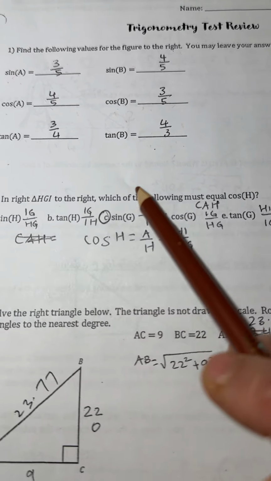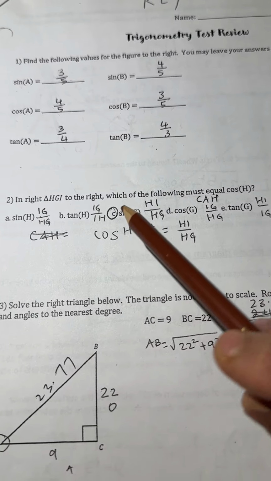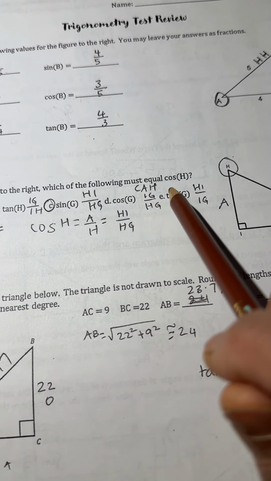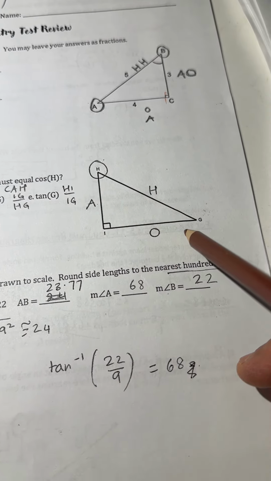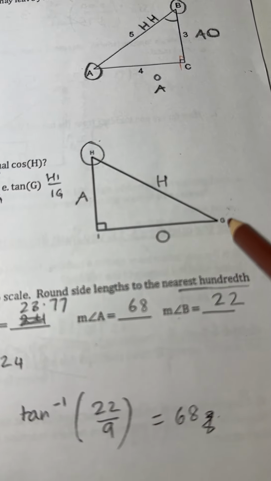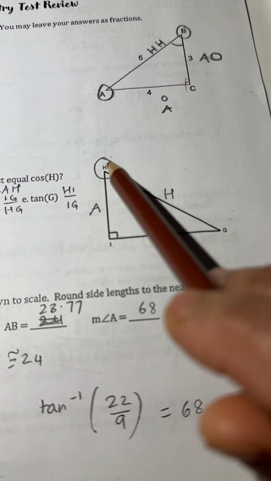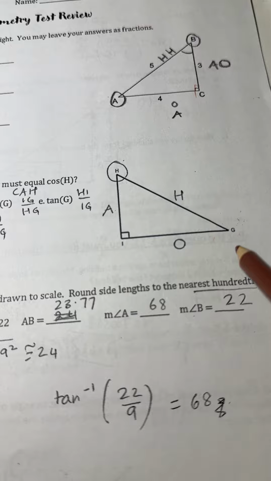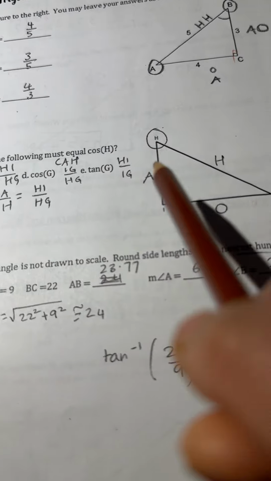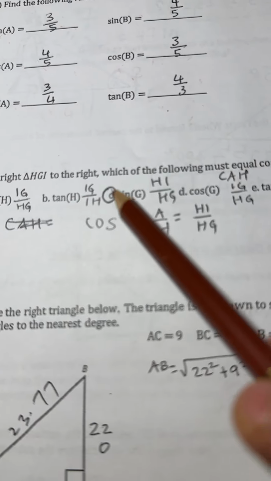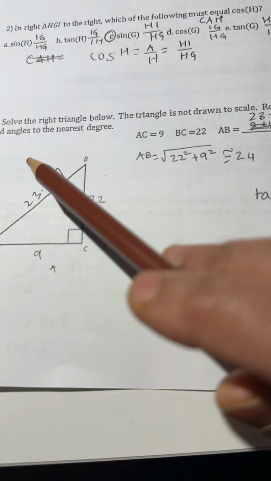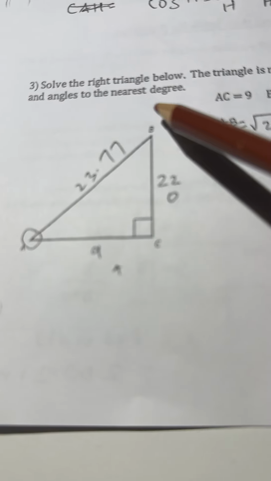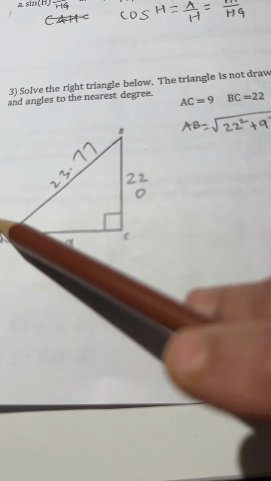So this is a question directly relating to this actually. It's saying which of the following should be cos H? So cos H. So there are two acute angles, H and G. They both add up to 90, right? So cos of H will be sine of G. So you don't need to do any calculations. It's just sine of G. That'll be your answer.